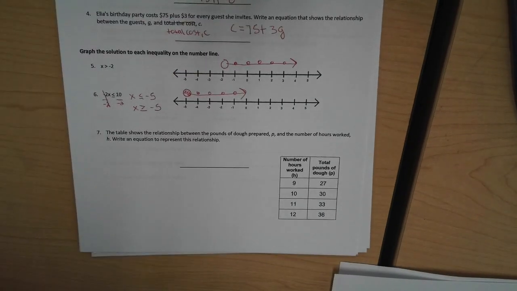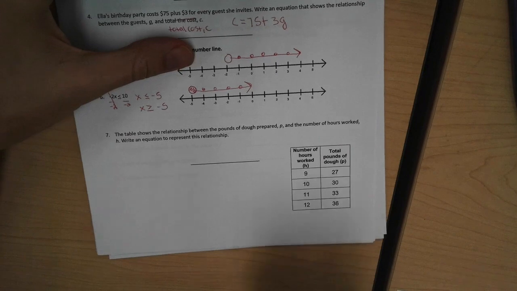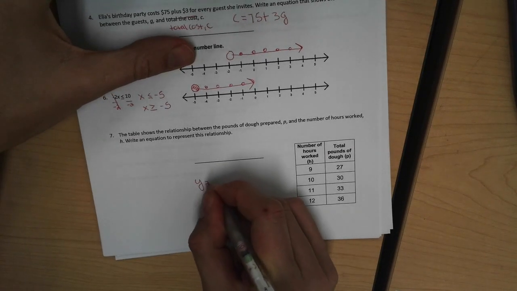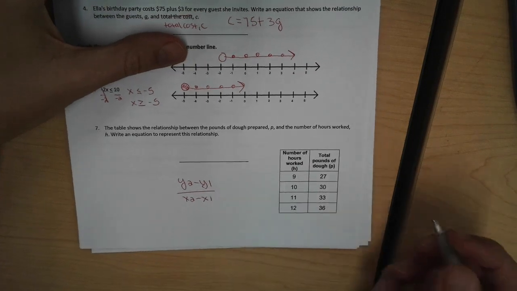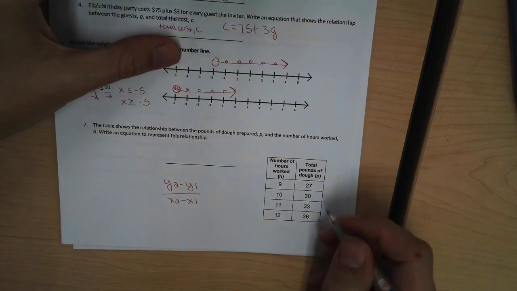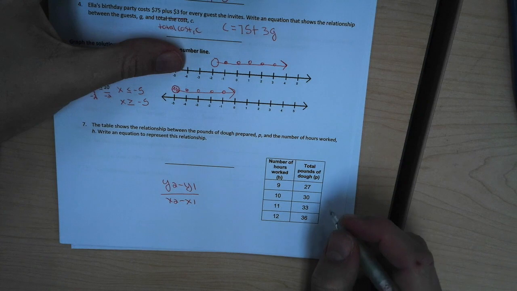Number 7. The table shows the relationship between the pounds of dough prepared, P, and the number of hours worked, H. Write an equation that represents this relationship. We need to start off by using our formula y2 minus y1 over x2 minus x1. Now I have to identify which are which.